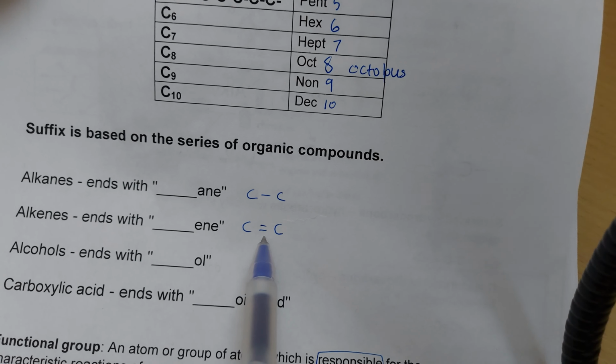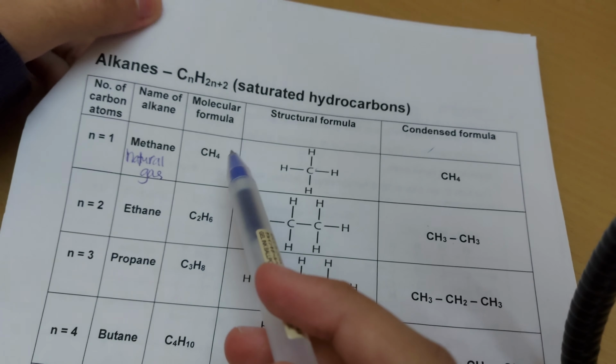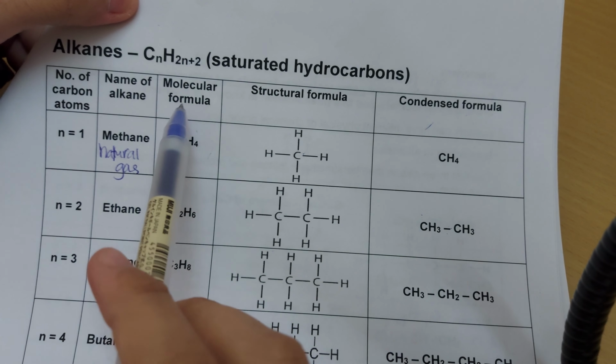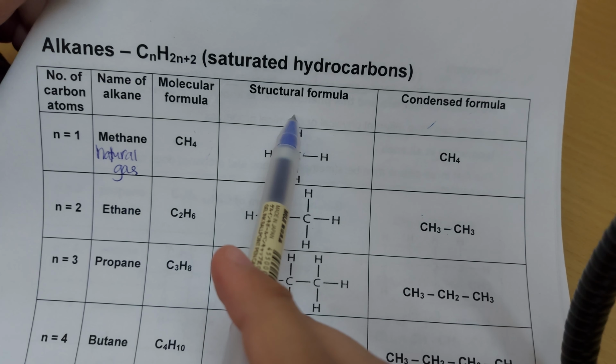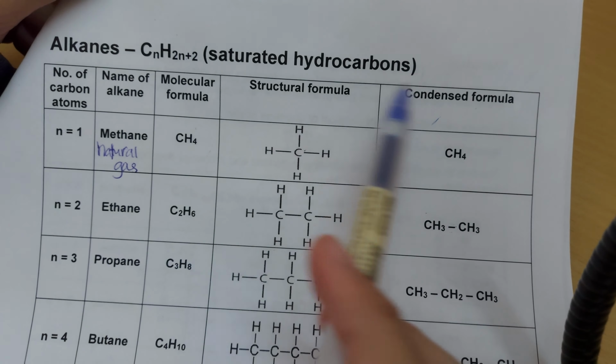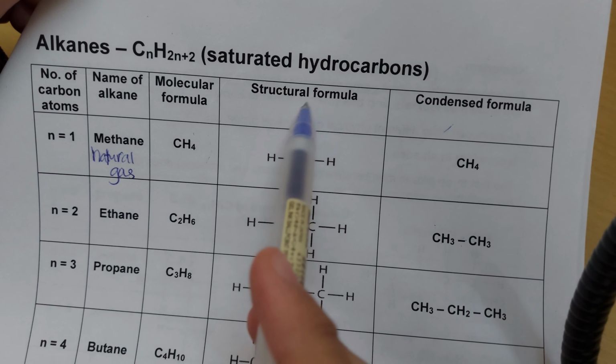So the first one, methane, it's also called natural gas, by the way, just for your knowledge. So you also need to know the difference between molecular formula, structural formula, and condensed formula. Molecular formula is basically a summary of the number of elements, of atoms, present in the structural formula.